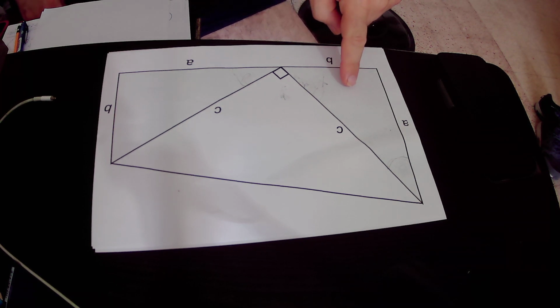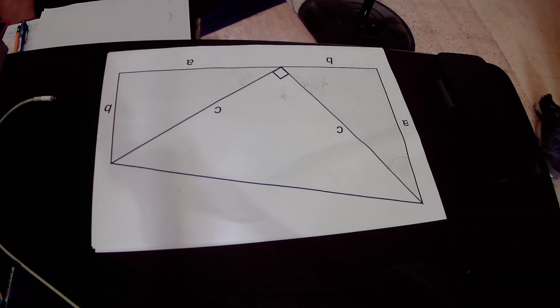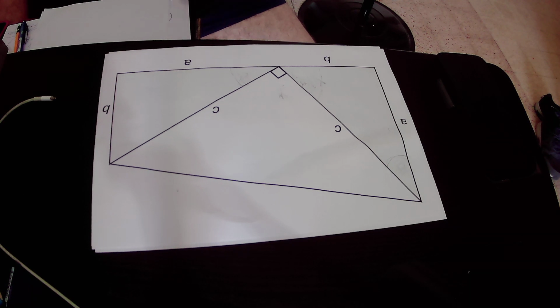A copy of this triangle is here, and we built it by building the side A along the side B, and then we raised a perpendicular to side A, so the angle between side A and side B in the left triangle is equal to 90 degrees.